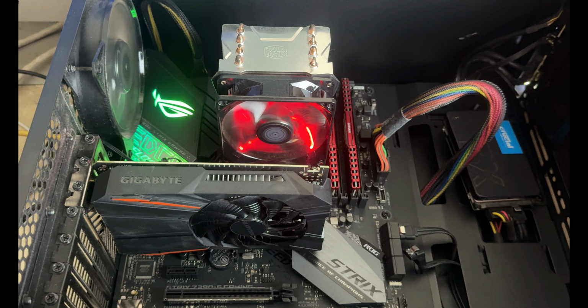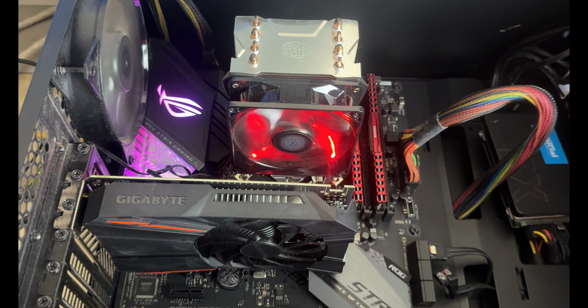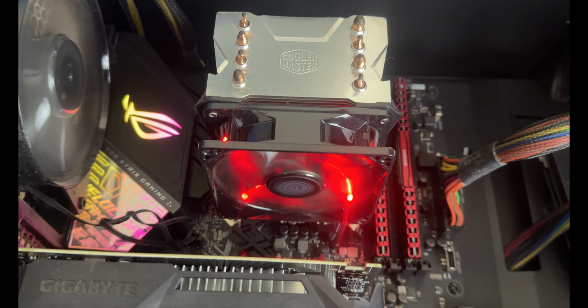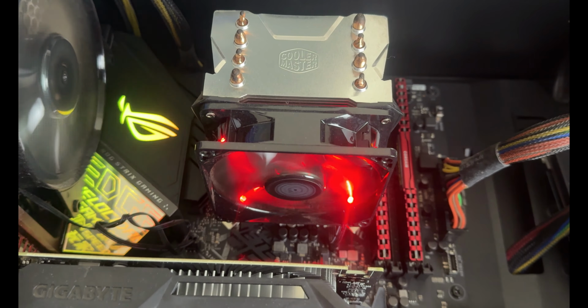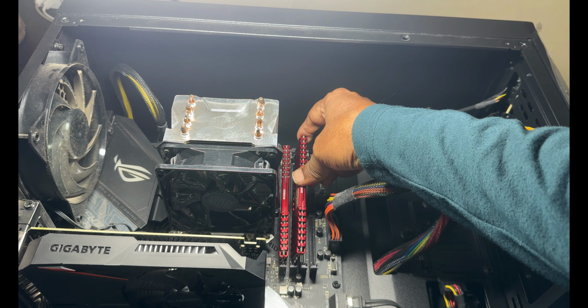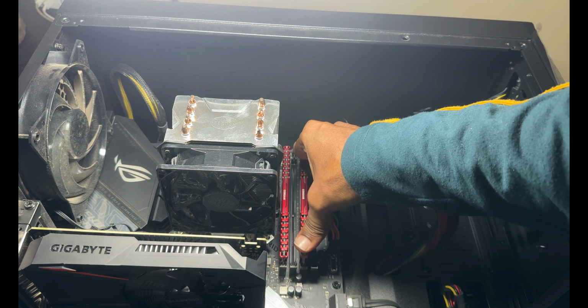Hardware issues. If your PC still hangs, the issue might be hardware related. 1. RAM problems. Opening PC case, removing RAM. Remove your RAM sticks, clean them gently, and reinsert them. You can also test one stick at a time to find a faulty module.